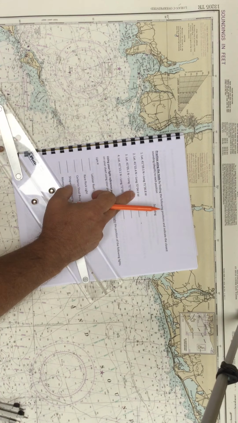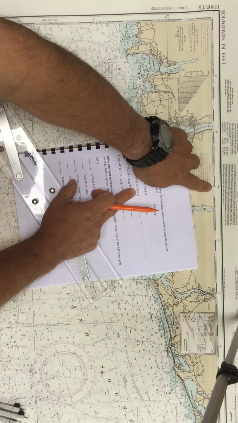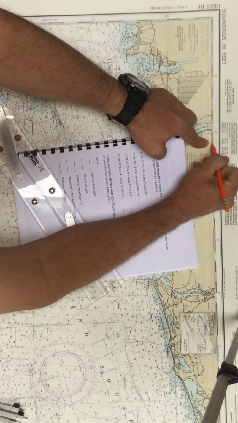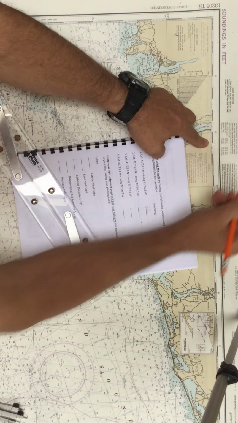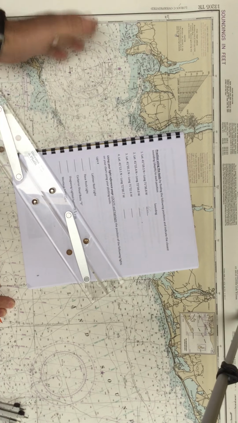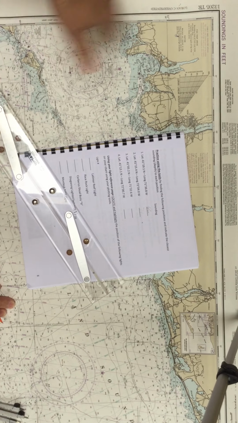So I'm going to take a look at this. It says 72 degrees and 0.4 minutes west. So here's 72. 1, 2, 3, 4. So I'm going to make a mark right here. And there's 72 degrees and 0.4 minutes west. So I know when I mark the latitude, I'm going to mark it on the left side of the chart on the scale of latitude.